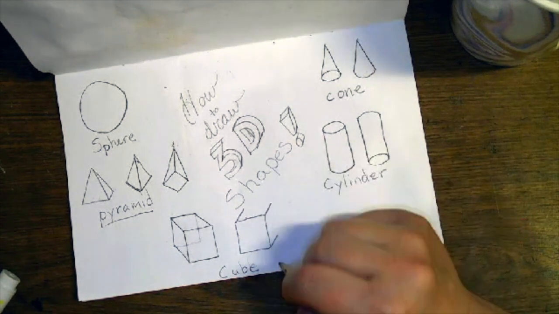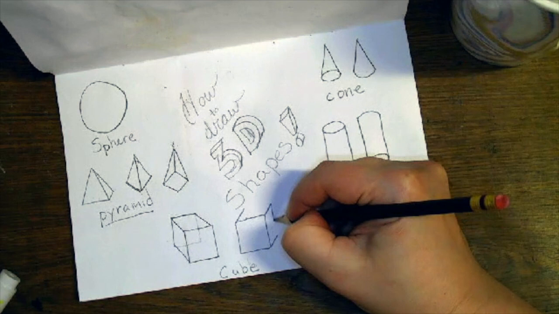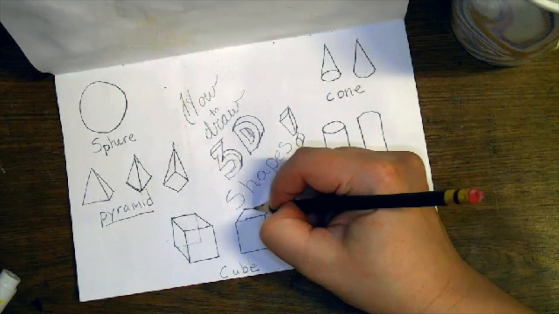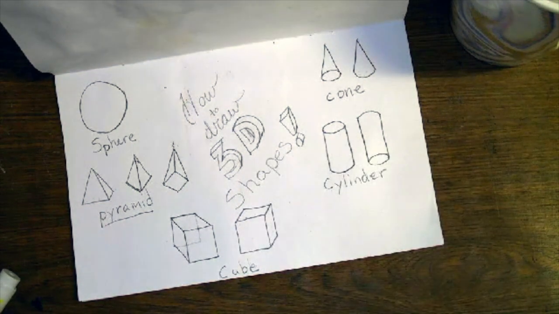Kind of looks like a table on its side. Then all I need to do is connect my ends like so. And that is another shorthand for a cube.